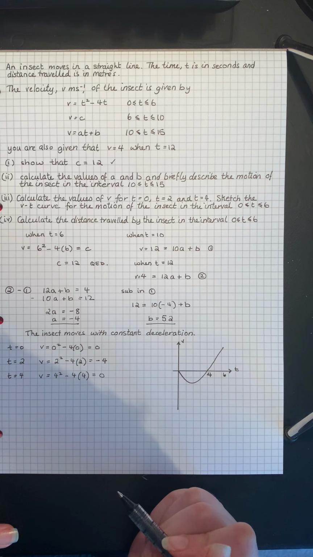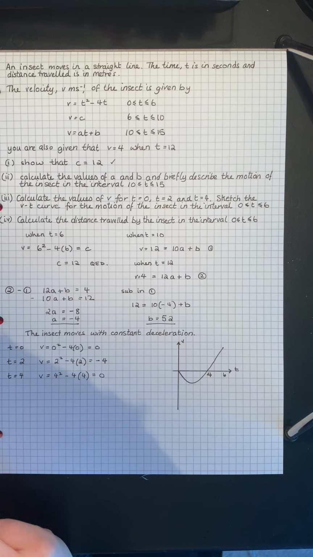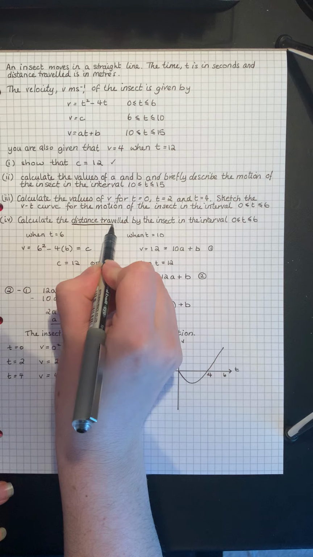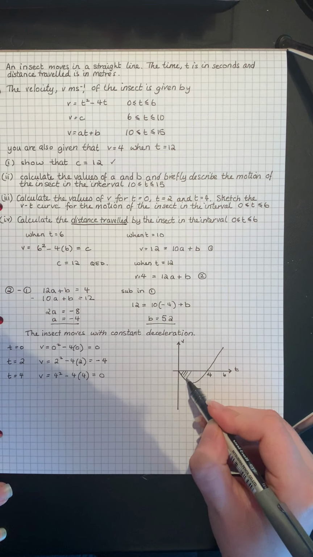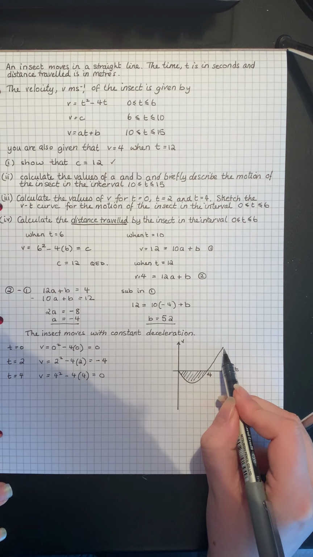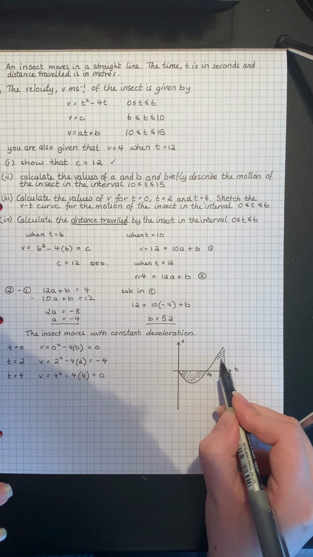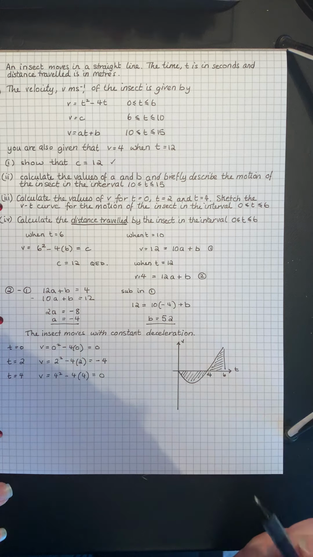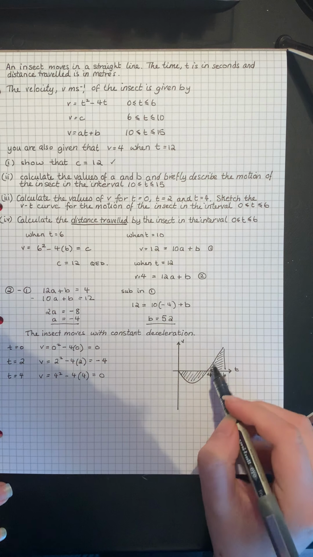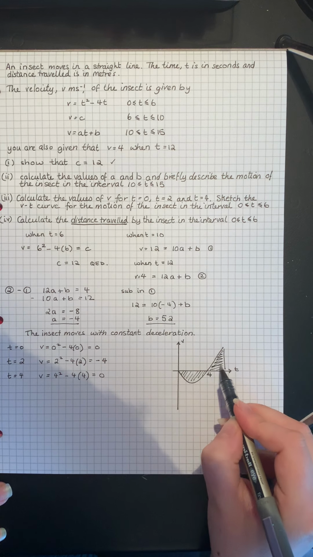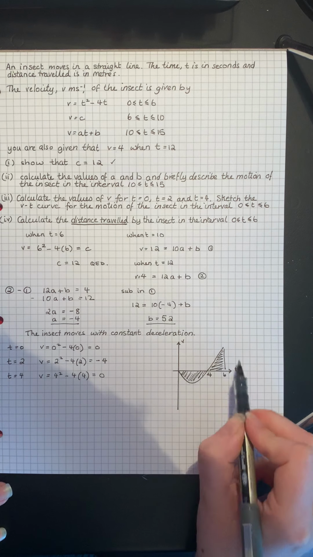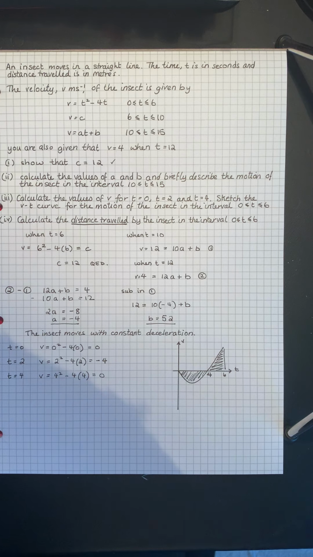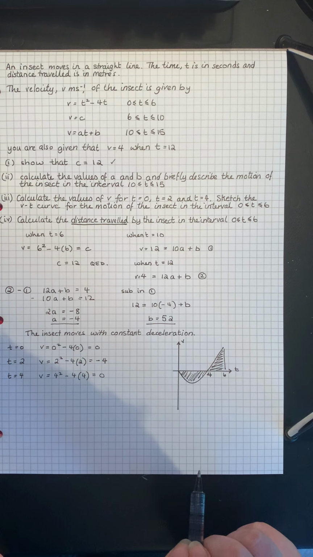All right, then the last bit says calculate the distance travelled by the insect in the interval between 0 and 6. Because it's distance travelled, that means we want the total area. So we want this area and we want this area. If it was displacement, then yeah, we would allow those to cancel. But because we want distance travelled, we do not want this negative and this positive to cancel each other out.